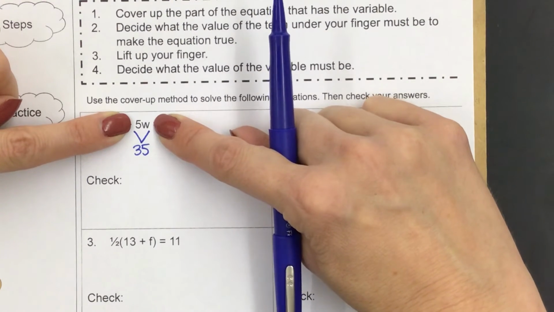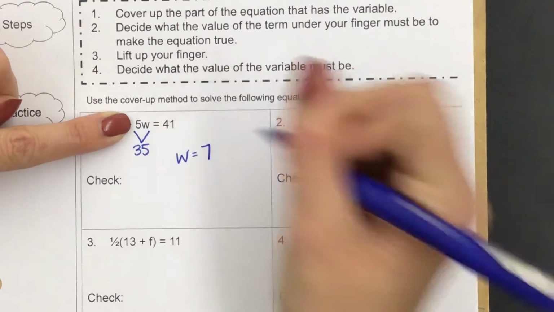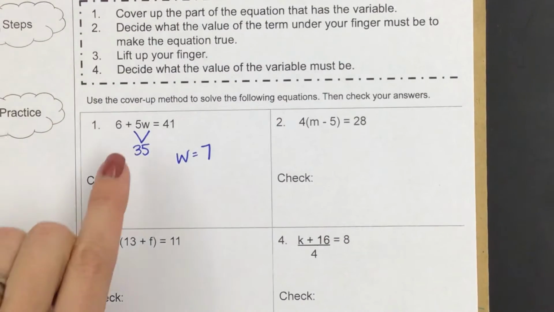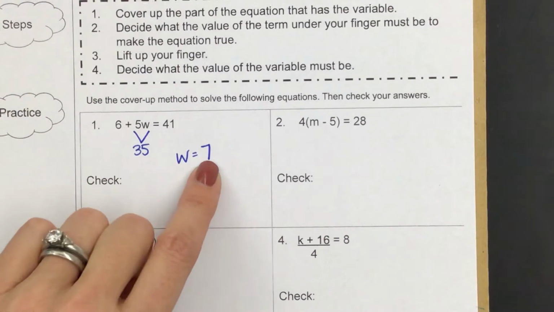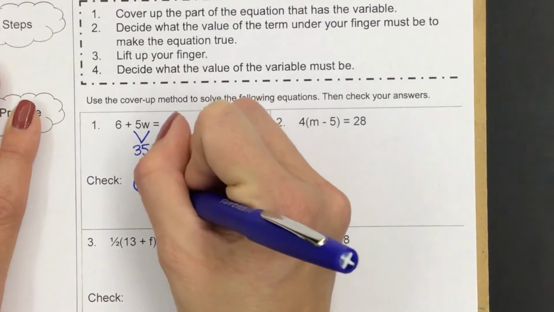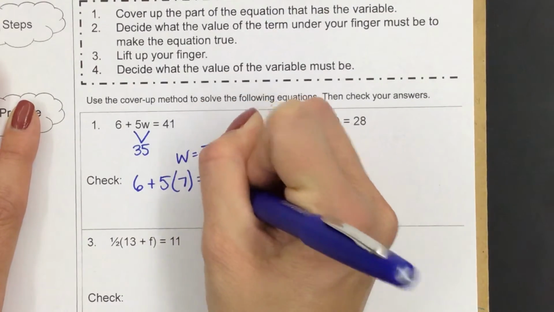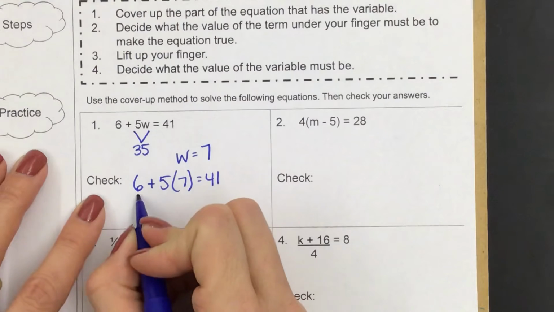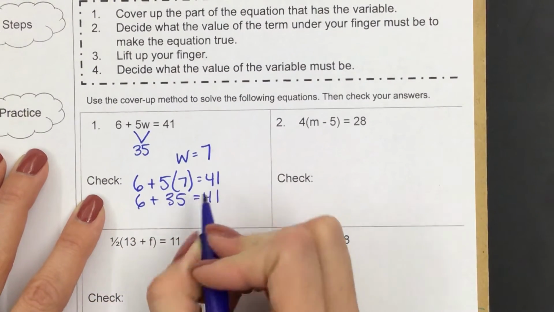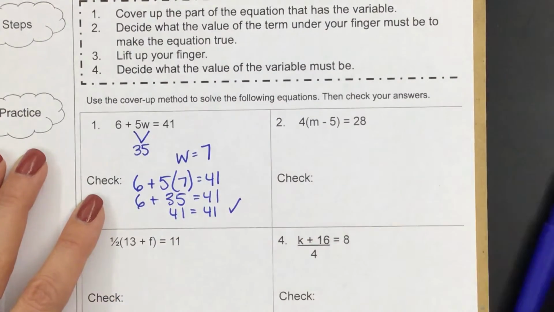Seven. Absolutely. Okay, so we're saying that W is equal to 7. Now I'm going to write my equation down and put 7 in for W and see if it works. This is going to be 6 plus 5 times 7 is equal to 41. So 6 plus 35 is equal to 41. 41 is equal to 41, and it works, you guys. You did it.